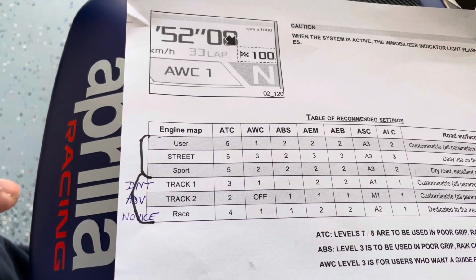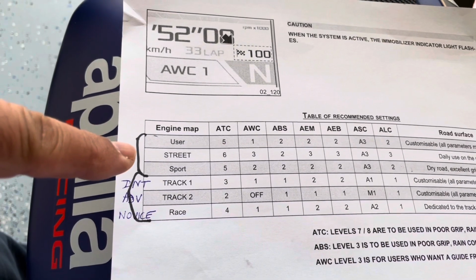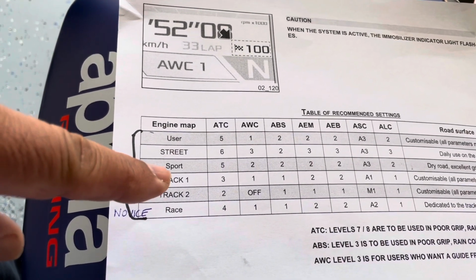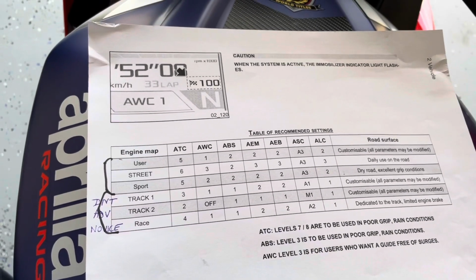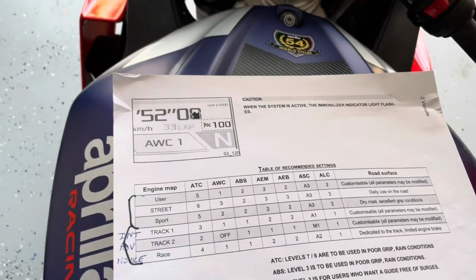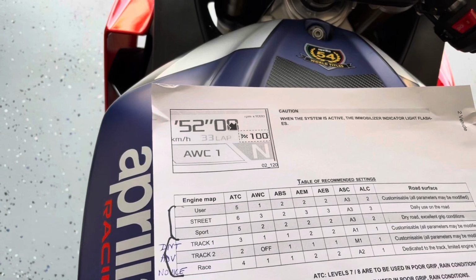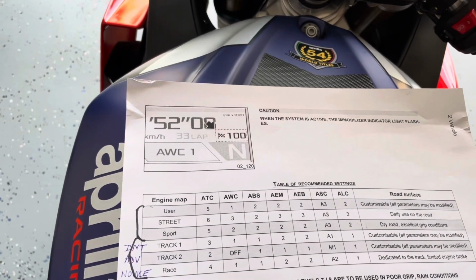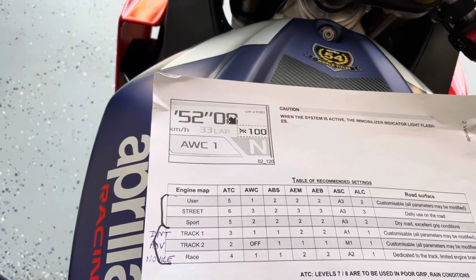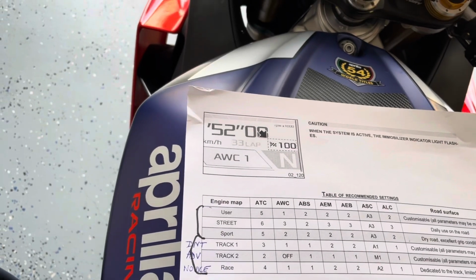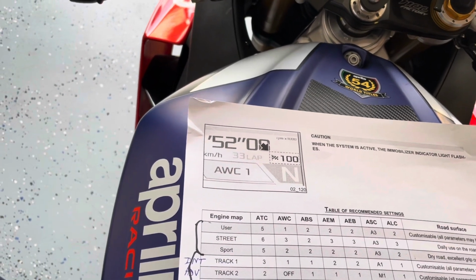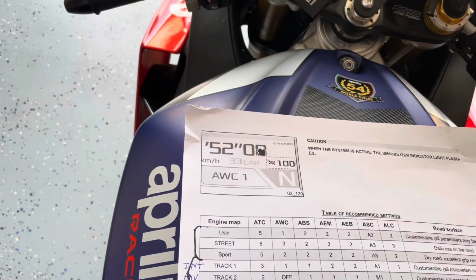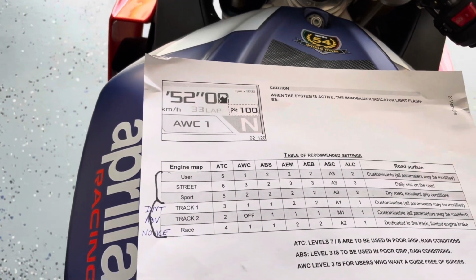I want to move out of the race mode and get into the road mode, and then select the sport map, because that's what I do the first session of any day. Even if I've been on the track the day before, it's my kind of sighting session. So I just take it easy, get my mind wrapped around the track, observe the track conditions and all that.